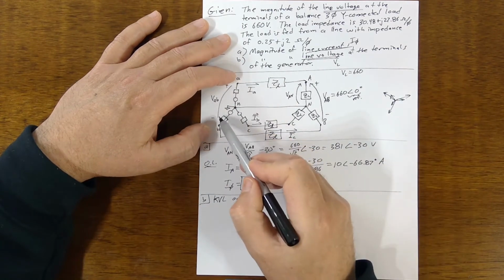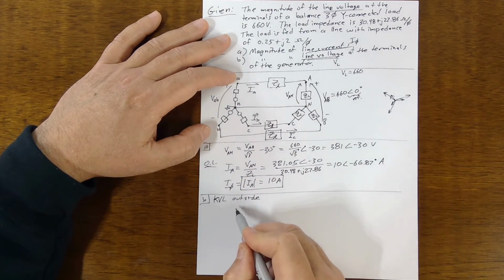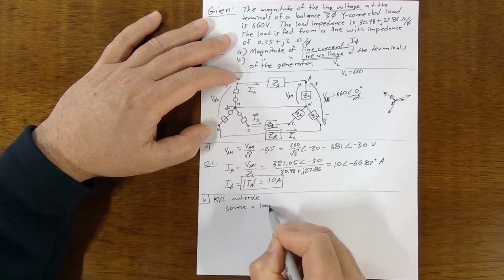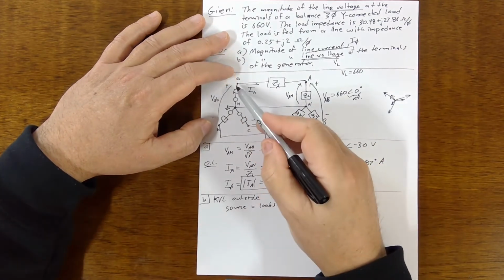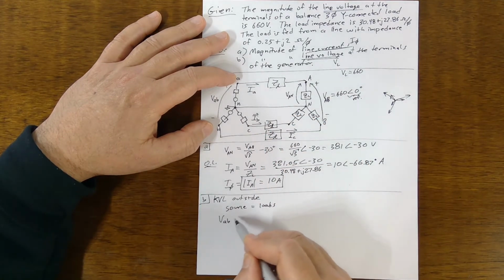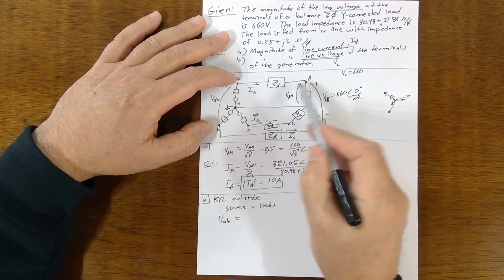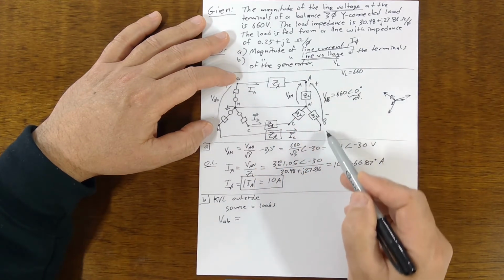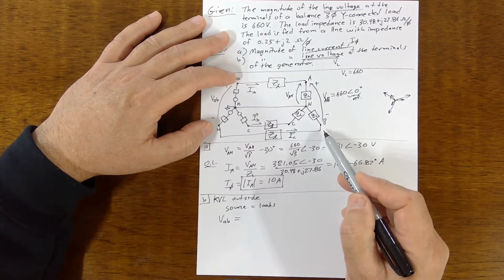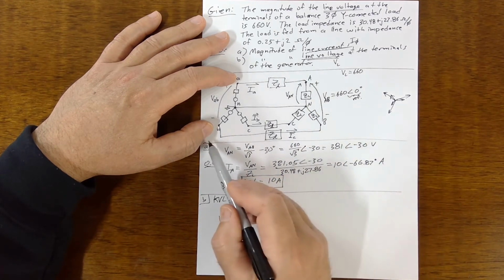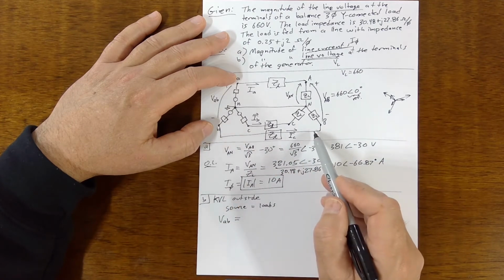Now, I'm going to write this as source equals loads. So I'm assuming that this VAB source is dropped across what? The ZL load, then it's dropped across VAB, which we know, and then it's dropped across this other ZL load.